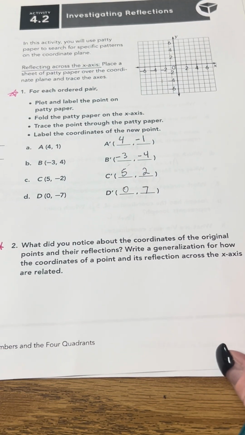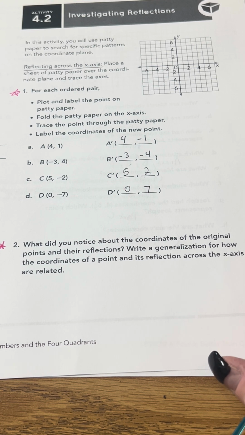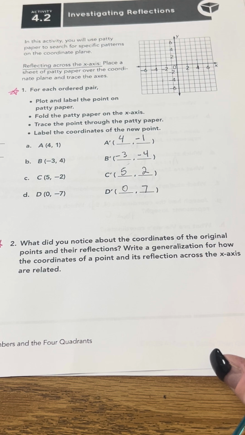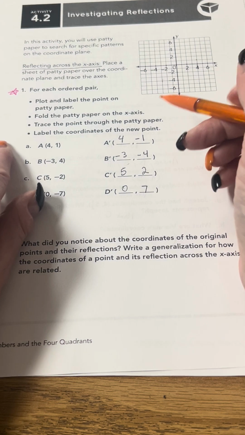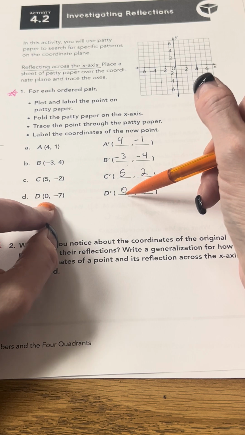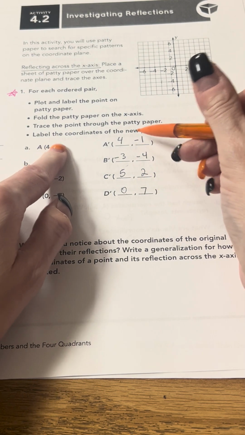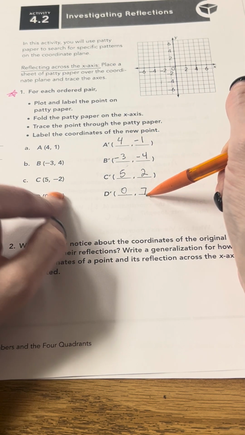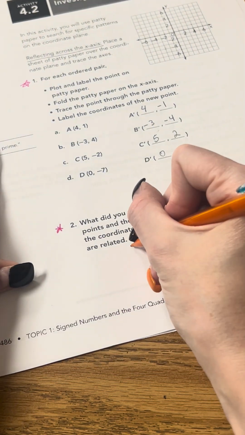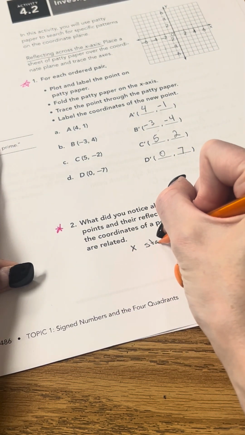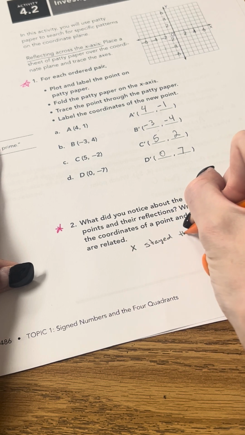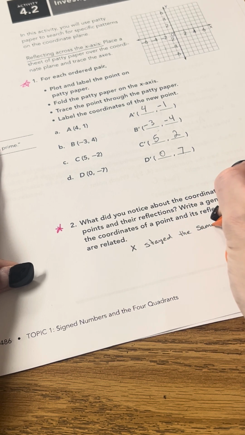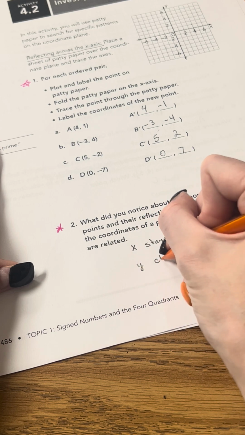Okay, 2. What did you notice about the coordinates of the original points and the reflections? Write a generalization for how the coordinates of a point and its reflection across the x-axis are related. Well, if you'll notice, all the x's stayed the same while the y's changed. So that's what we're going to write. X stayed the same while y changed.